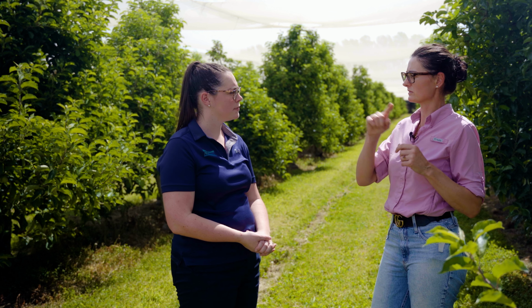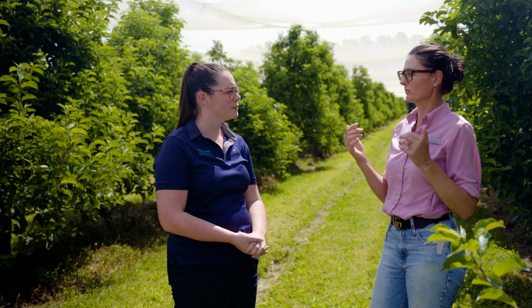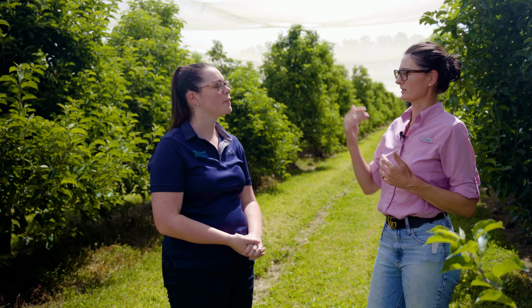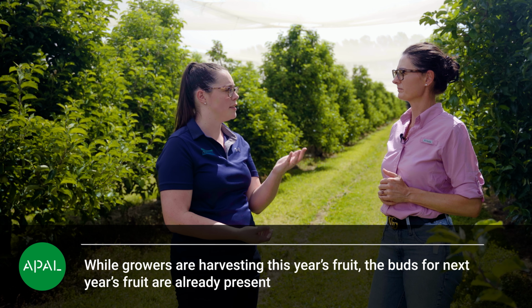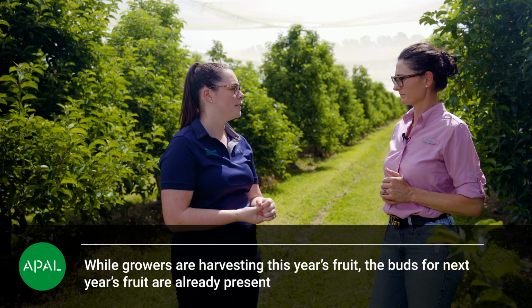So this whole process takes about a year, a little bit more than a year. So growers, while they are taking care of their fruit this year, are also taking care of their fruit next year. Right, so when we've got the crop that we're harvesting at the moment, the buds for next year are already present. Yes, that's correct.